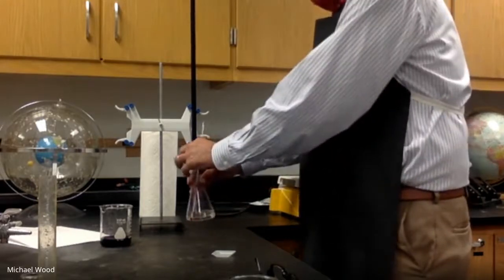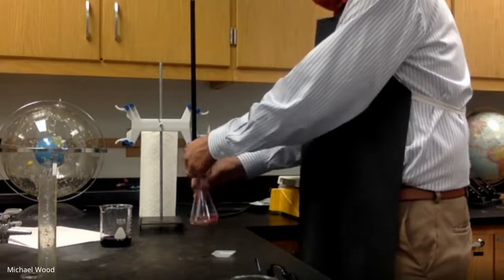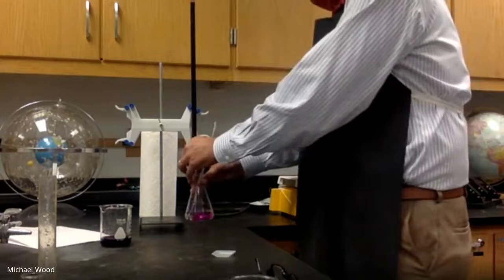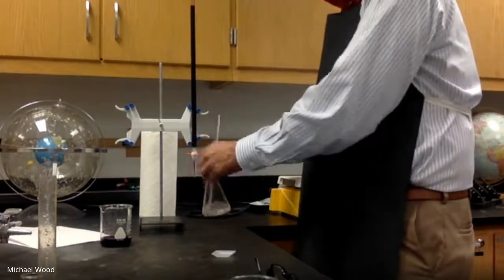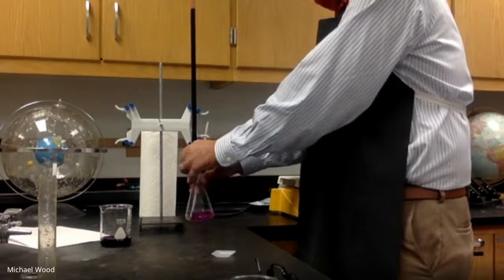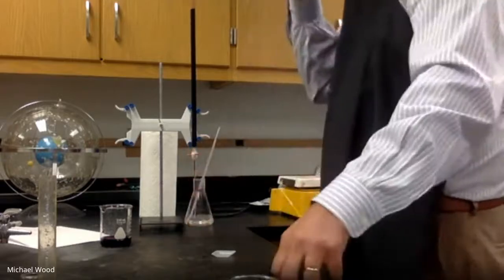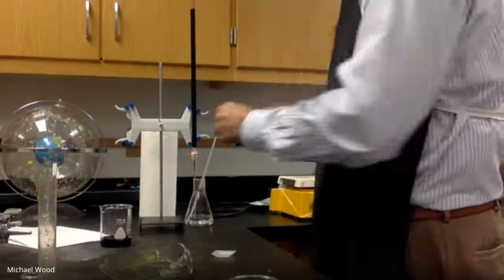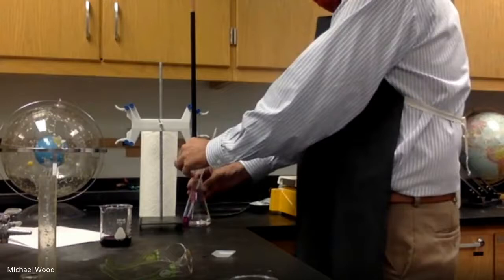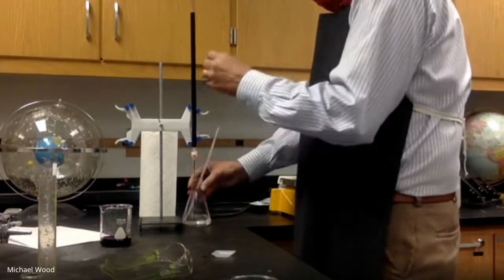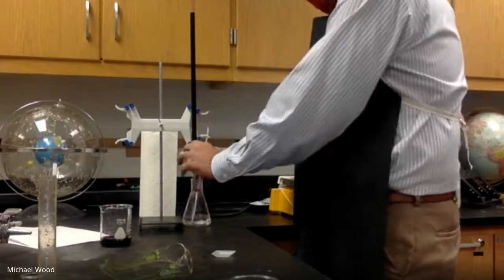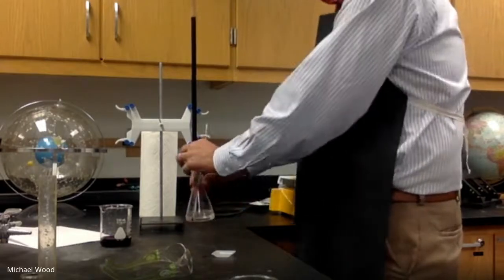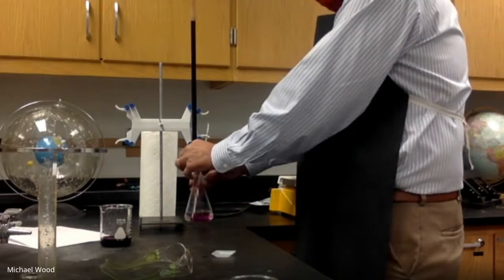Chemistry is colorful. You guys can see that the color continues to go away. And I want to look for myself. I need my glasses on. Okay, I still think I need to add a little bit more, because I think I need at least 25 mils, and I'm not quite there yet.